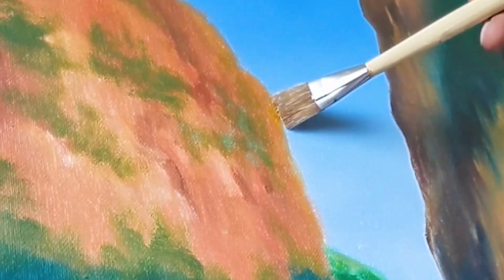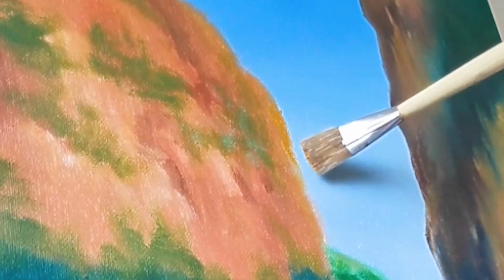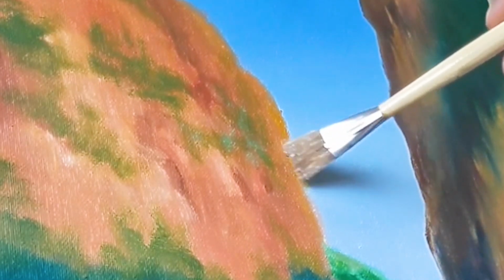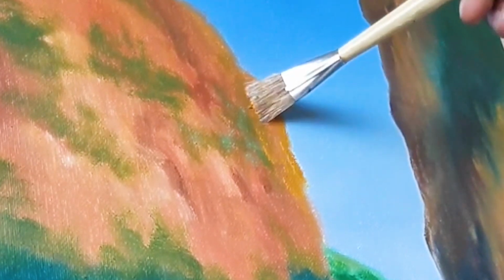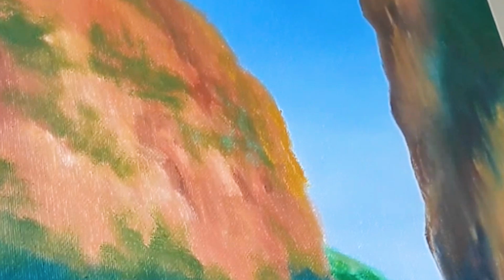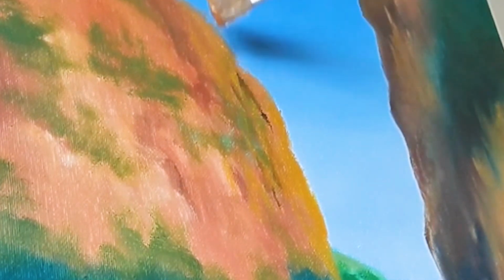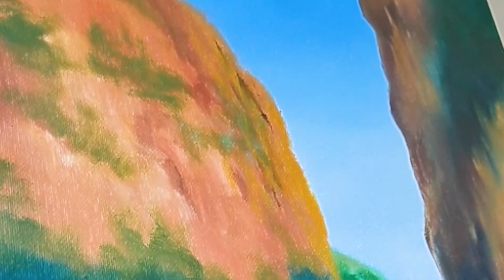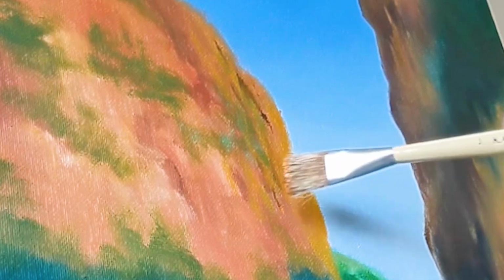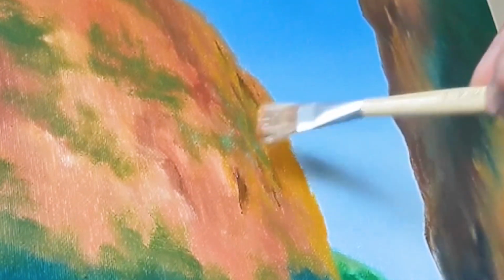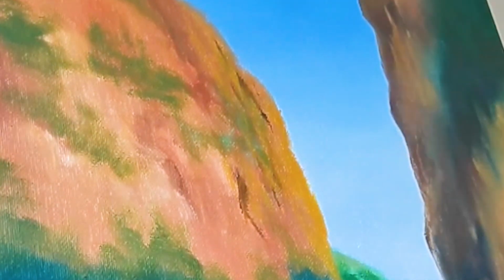And creating a fine boundary for the first cliff. This is the reason I wanted to get the blue sky and the background hills done first, so that I can paint easily on top of it.